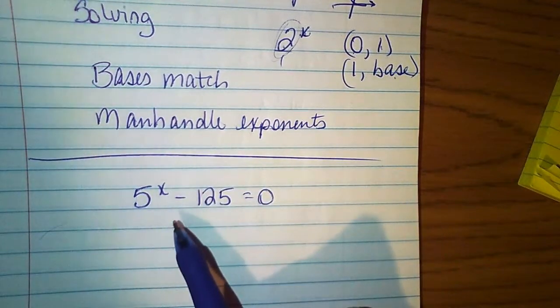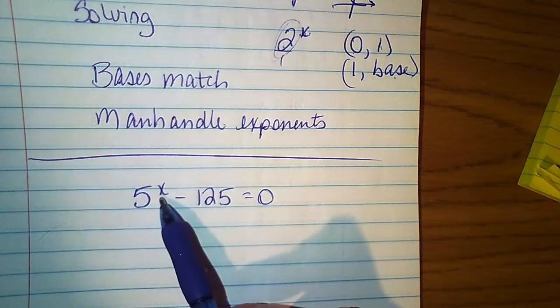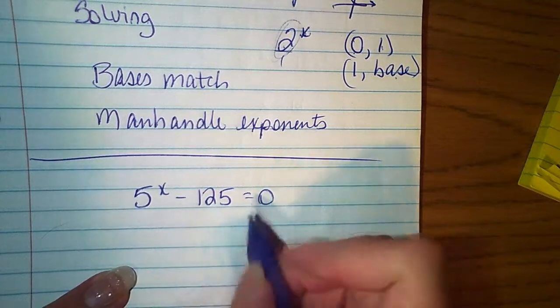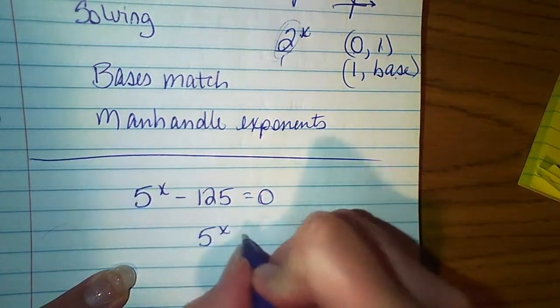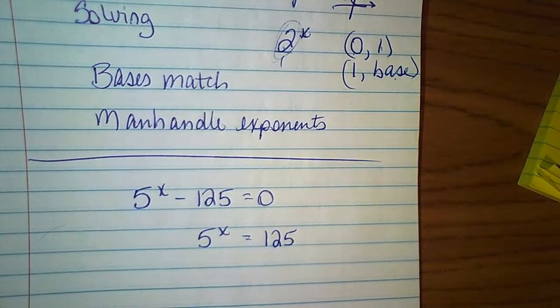Well, we're going to handle this differently. I'm going to get everything that contains an exponent with a variable on one side and get everything else on the other. So I'm going to add this 125 to both sides. So that gives me 125. Now your mission is to get the bases to match. So you have to remember that you're dealing with exponents. So we're dealing with powers of numbers. In other words, can I rewrite 125 as a power of 5?